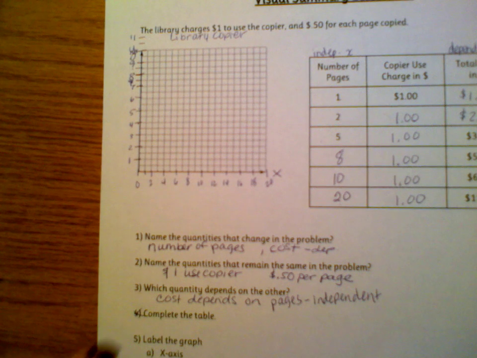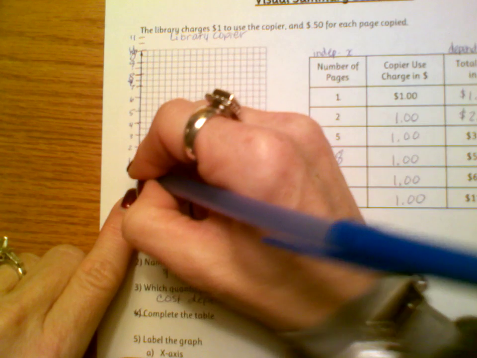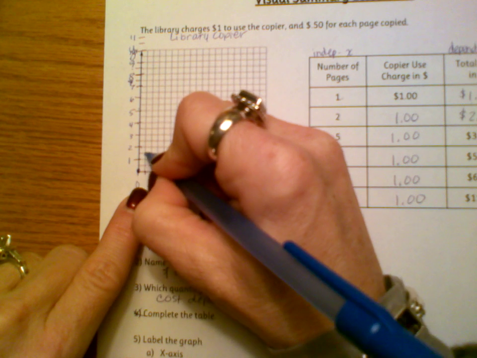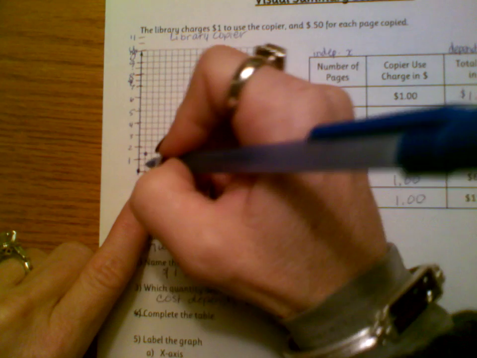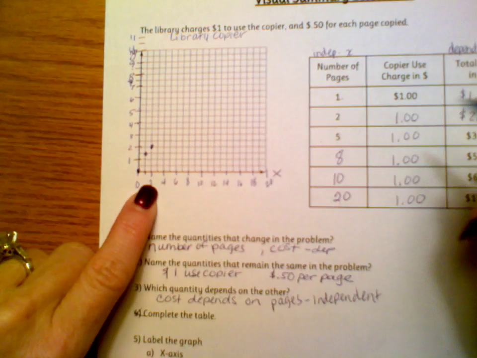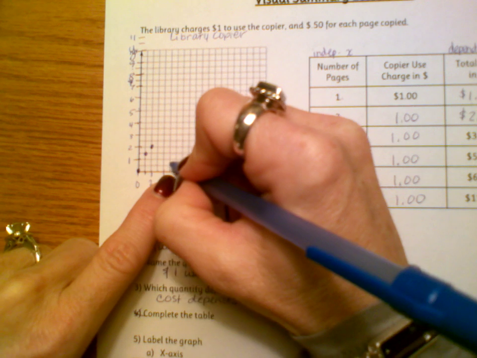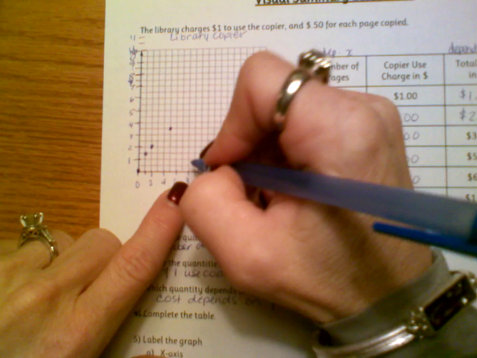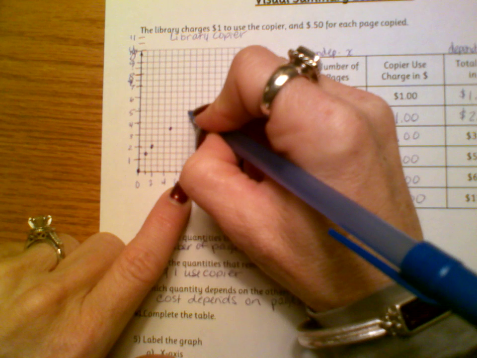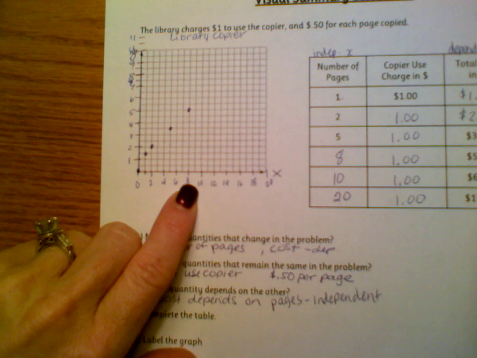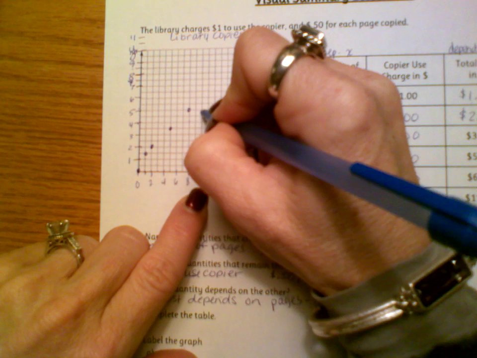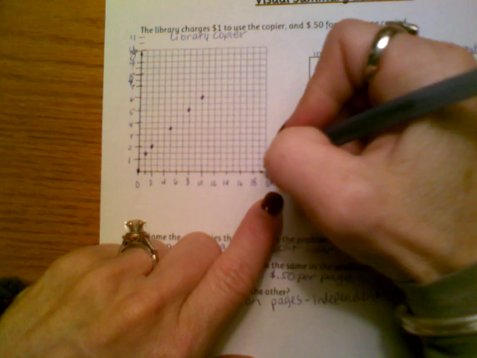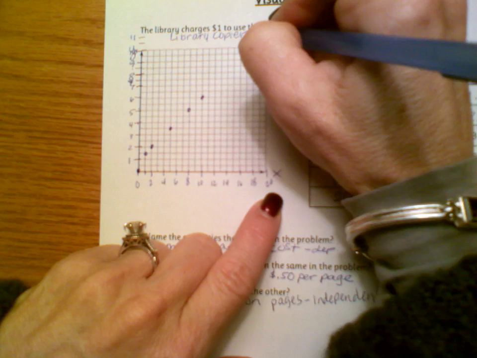Okay, now they want me to graph the points. So 0 pages would cost me 0. One page is $1.50, and 2 pages was $2, and 5 pages was $3.50, 8 pages was $5, 10 pages was $6, and 20 pages was $11, which puts me here.